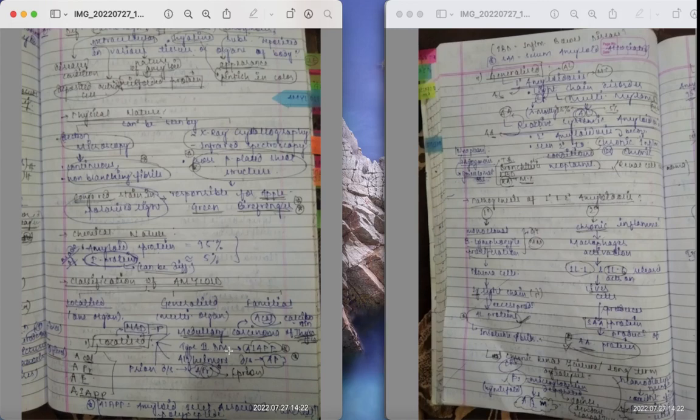Now type 2 diabetes mellitus. In type 2 diabetes mellitus, there is accumulation of AIAPP. AIAPP stands for amyloid islet associated pancreatic polypeptide. These are majorly misfolded proteins, and these are deposited mostly in the pancreas in type 2 diabetes mellitus patients. Okay, moving on to Alzheimer's disease.